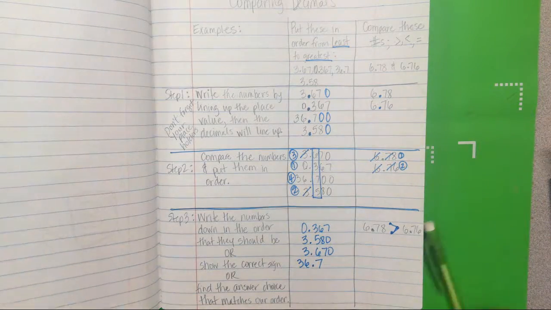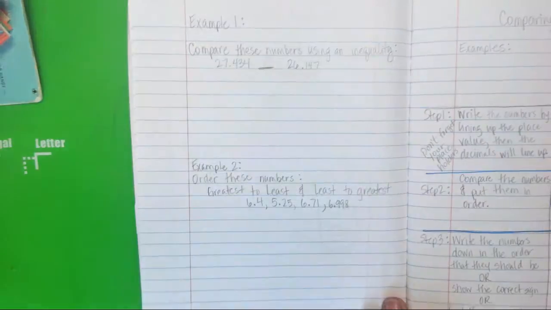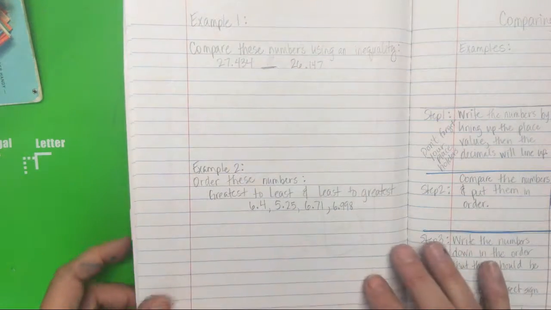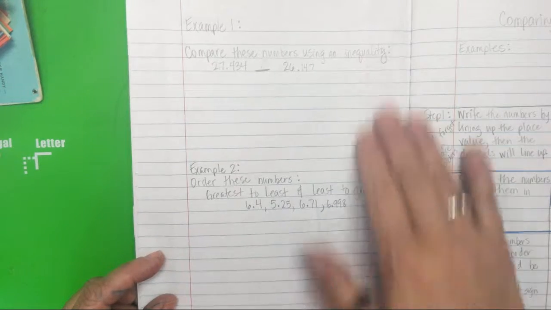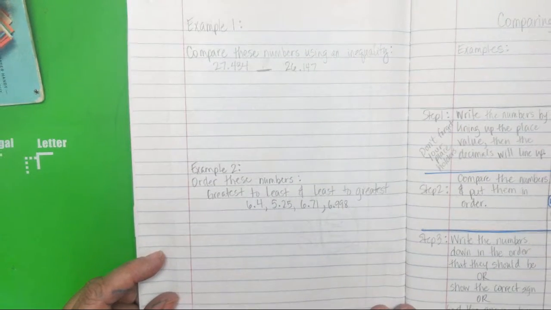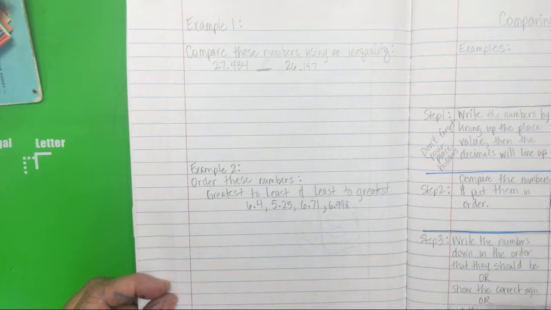Okay. So in class, our two examples we're going to do. Alright, so these are going to be the two examples we do in school, or in class. So you can look these up on Google Classroom, and I will talk to y'all later.